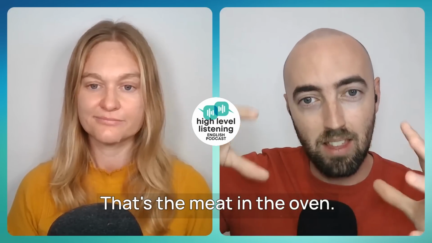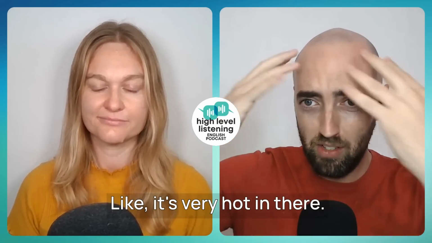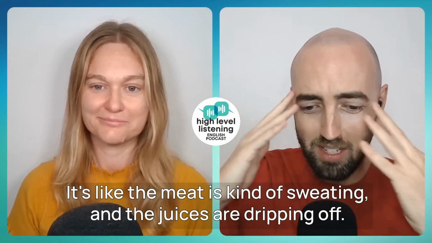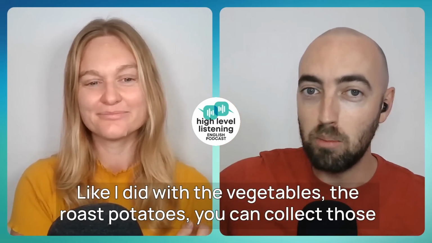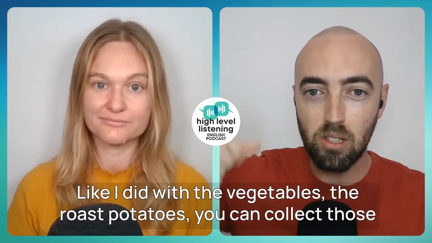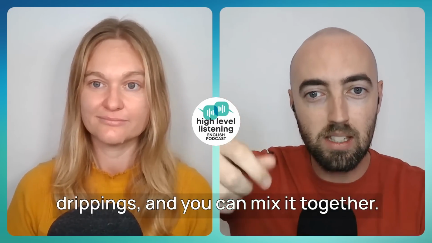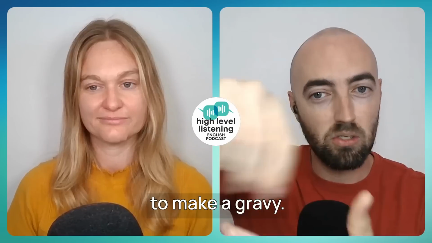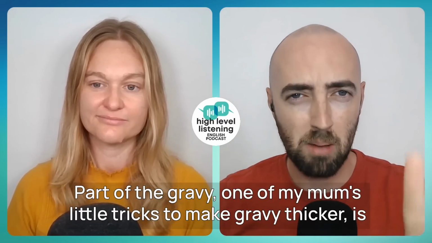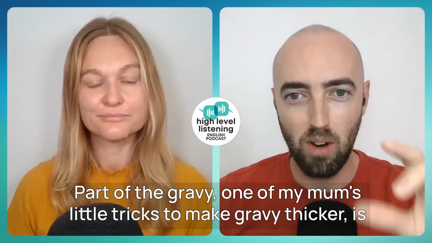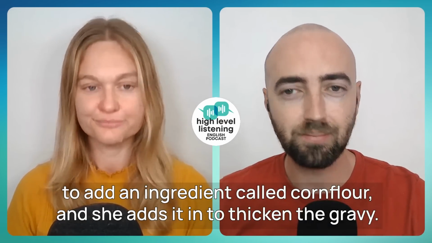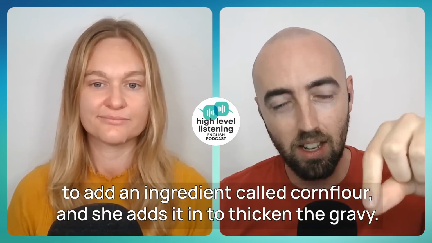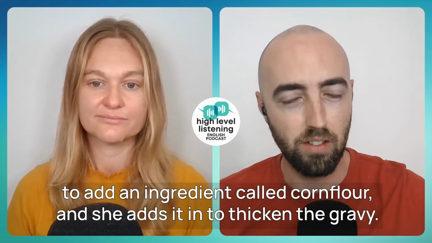That's the meat in the oven. It's very hot in there. It's like the meat is kind of sweating and the juices are dripping off. Like I did with the vegetables and the roast potatoes, you can collect those drippings and mix them together to make a gravy. One of my mum's little tricks to make gravy thicker is to add an ingredient called corn flour, and she adds it in to thicken the gravy.